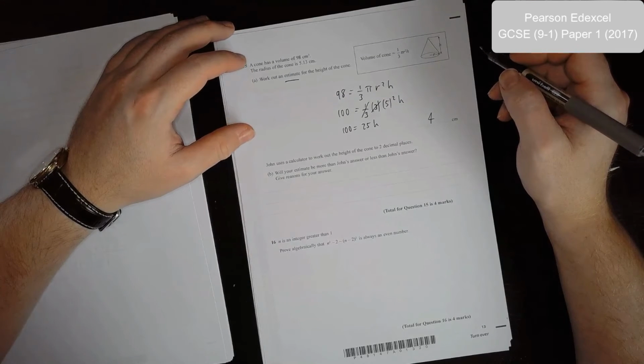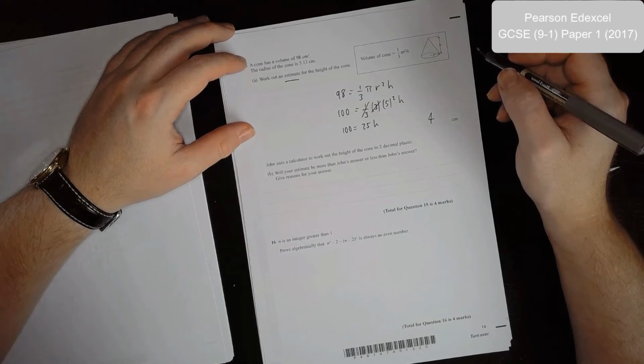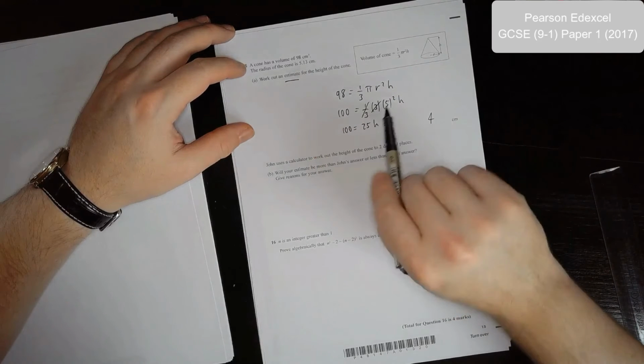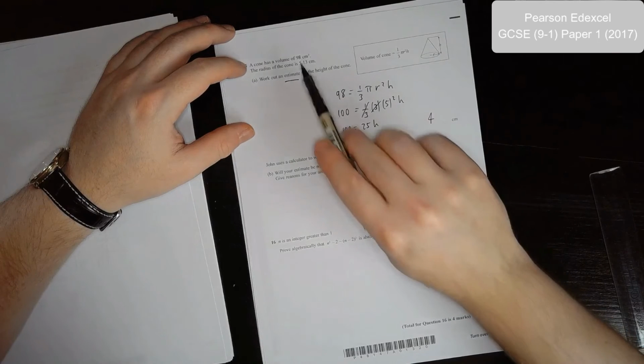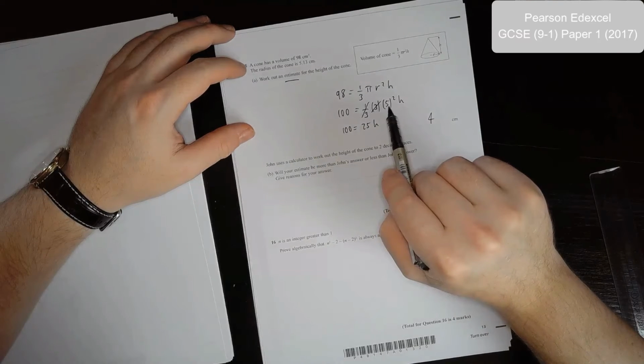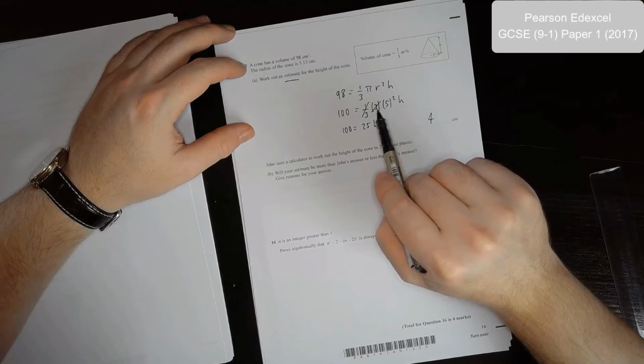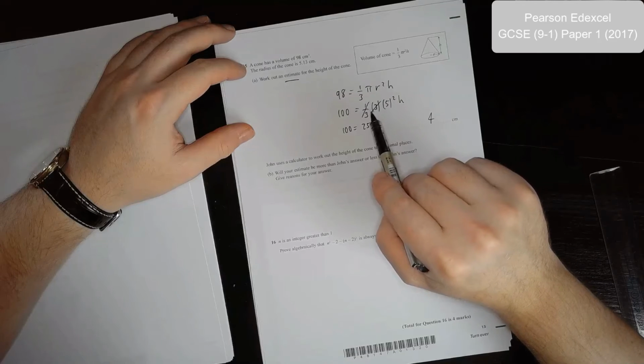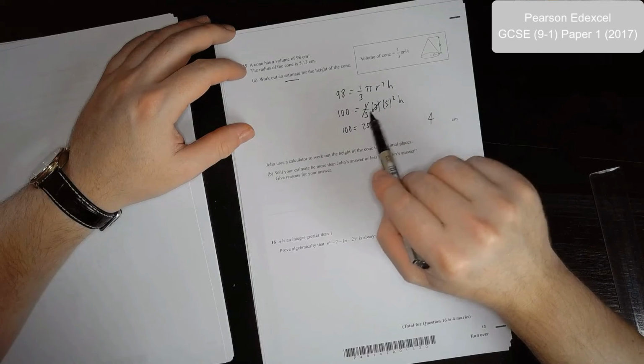John uses a calculator to work out the height of the cone to 2 decimal places. Will your estimate be more than John's answer or less than John's answer? Give reasons for your answer. Okay, we have to think about this carefully. So we rounded the radius down from 5.13 to 5. We rounded pi down from 3.14 to 3. So we've rounded these numbers down.